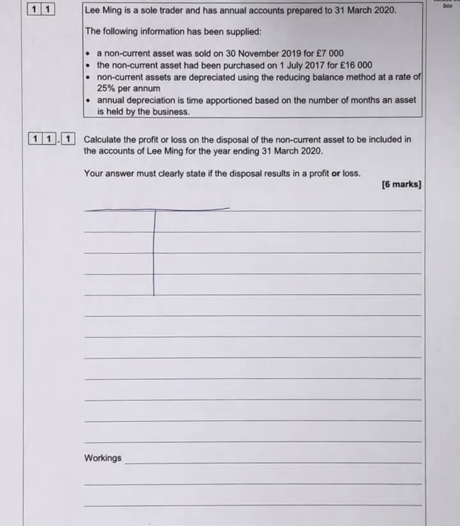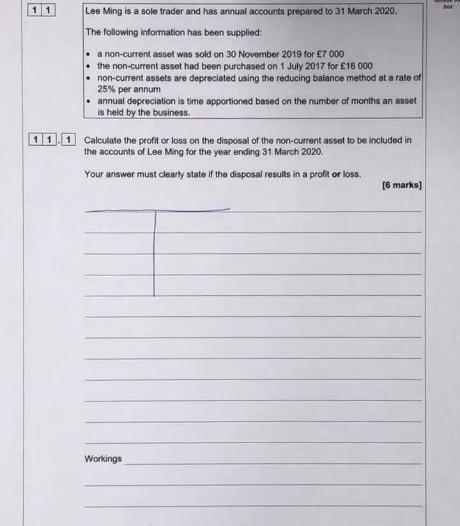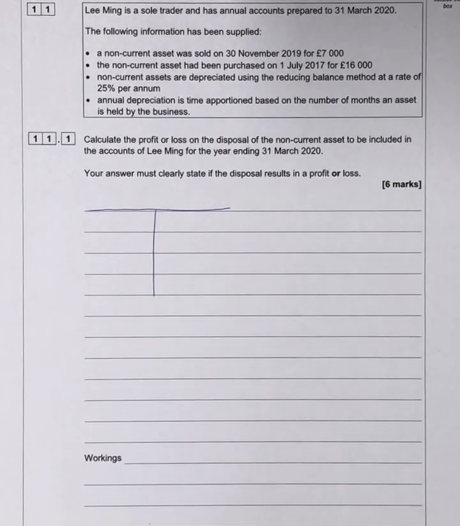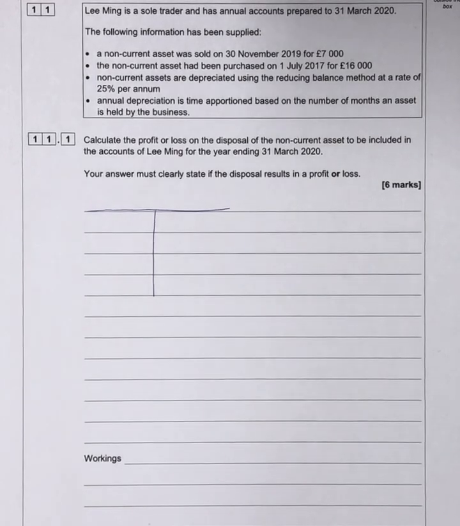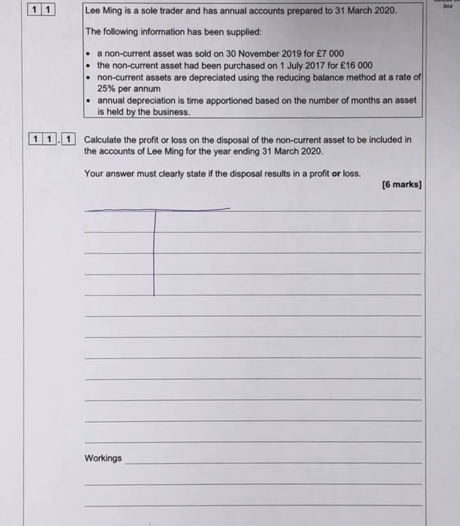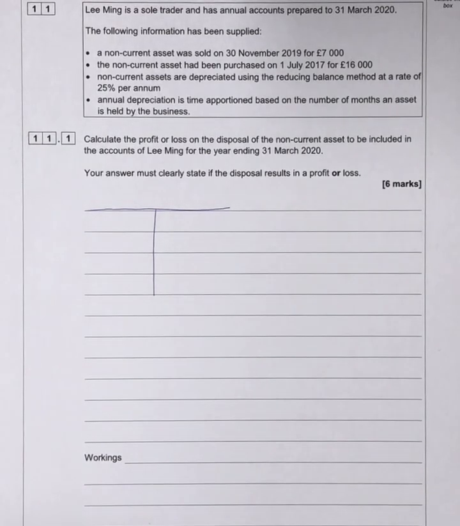In this session, I'll be going through a question on disposal. So this question, question number 11, is from the 7127 spec of accounting, AQA paper 2, June 2020. So we'll do a quick run through of the question and then make a start.